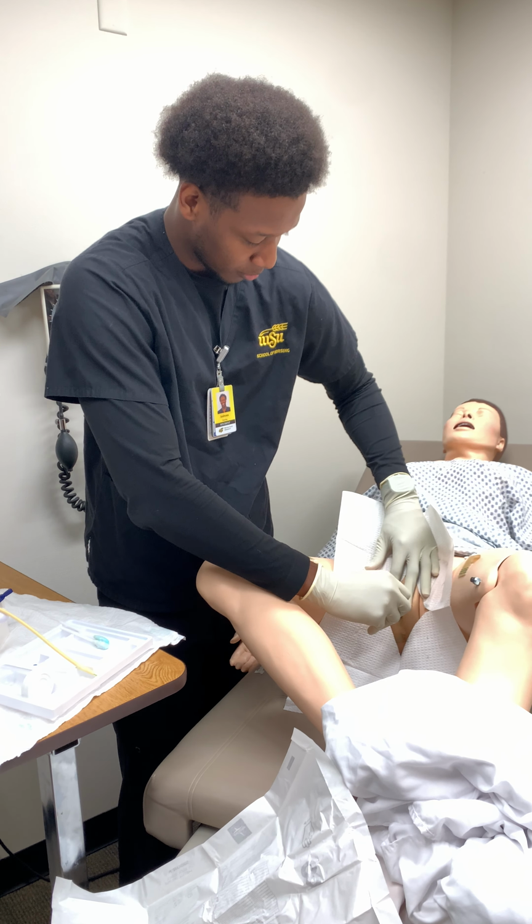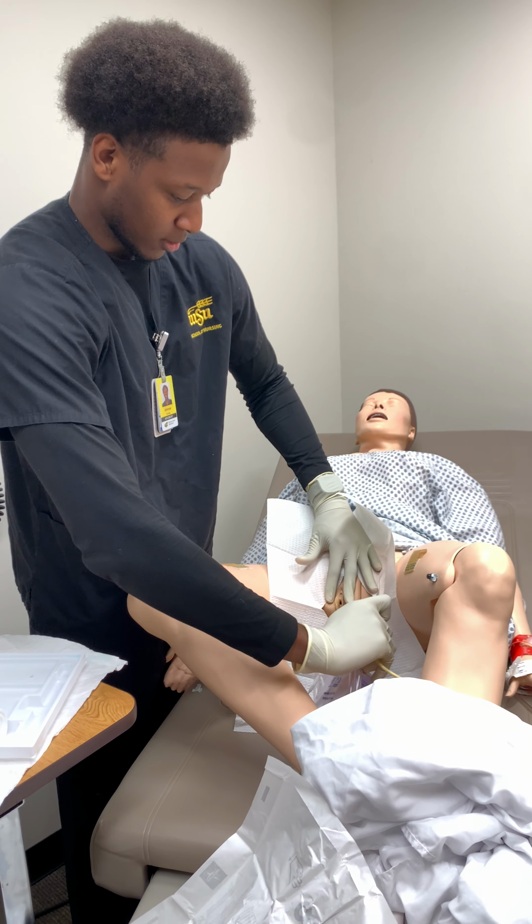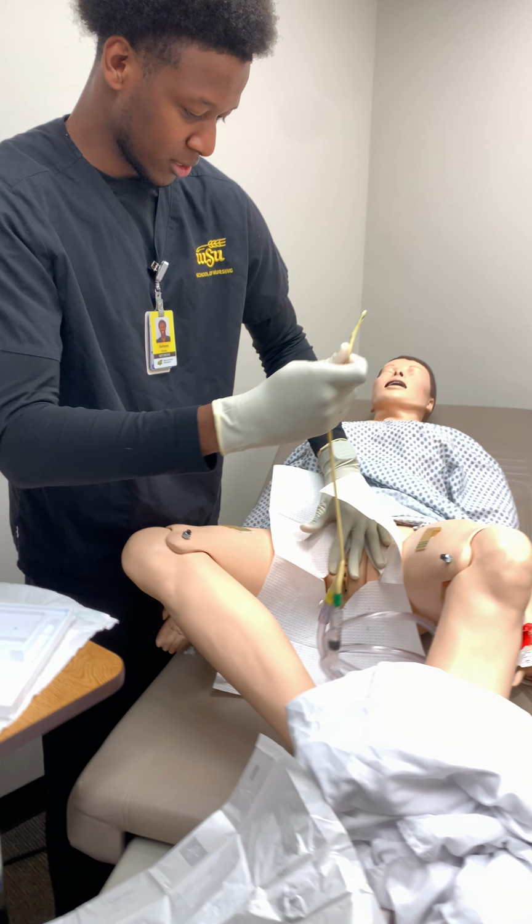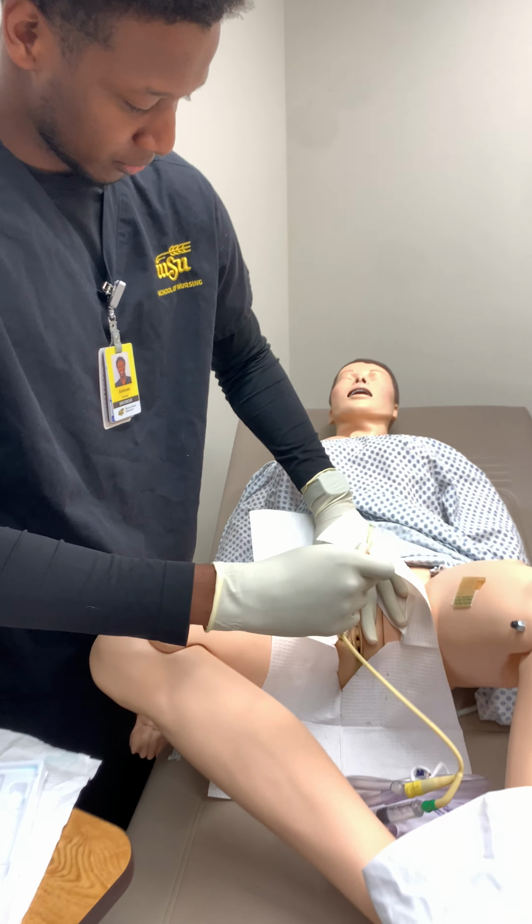I'll bring the Foley over. Now this hand will stay sterile and I will not break sterility. So I'll insert this until I get a flash back, and after I get a flash of urine, I'll insert it 2 more inches. So I'll go, and I will insert it into the urethra.